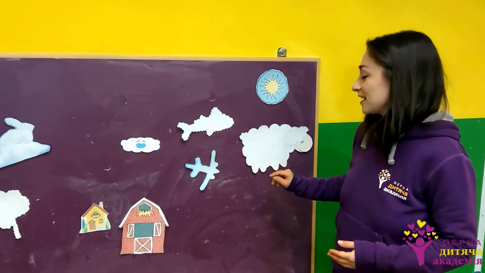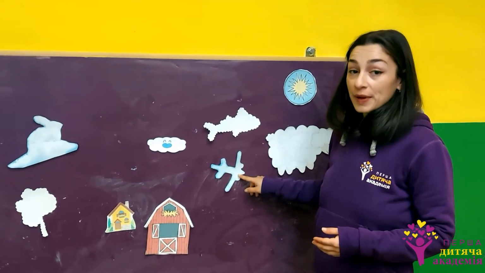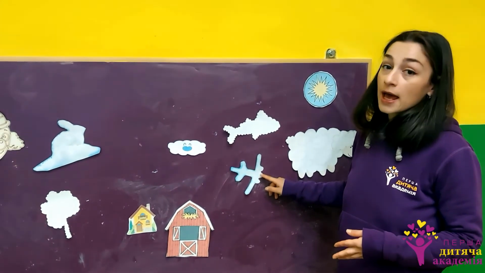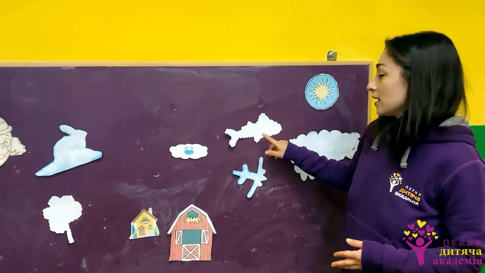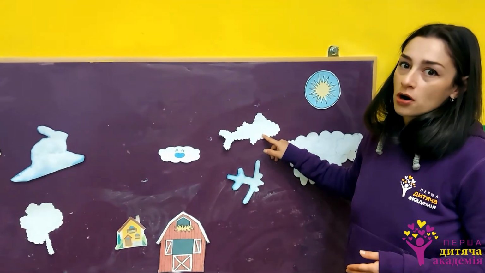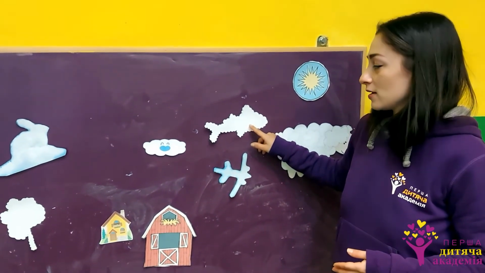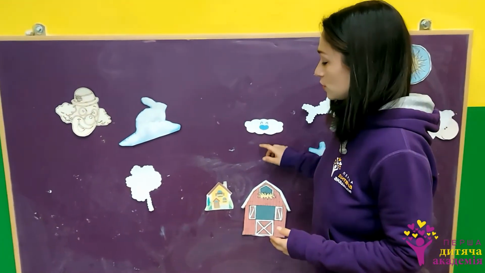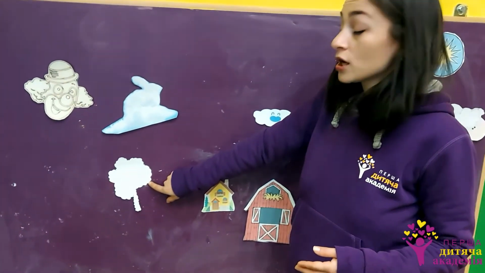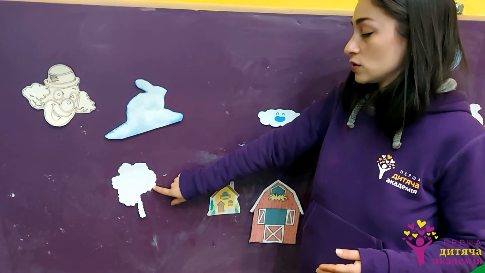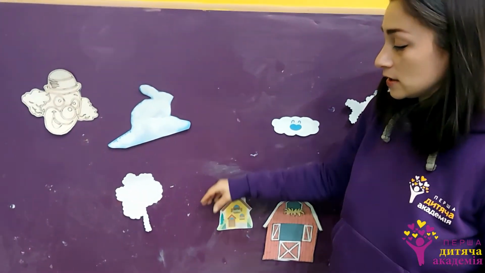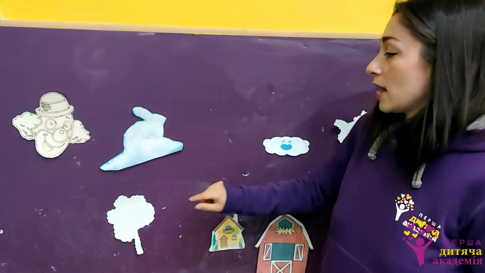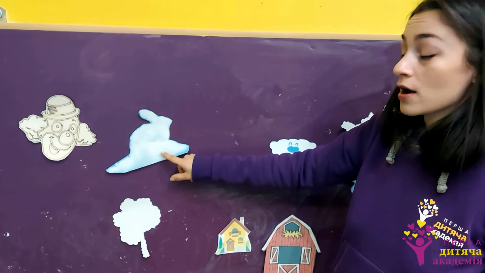Okay, then he changed into a plane. Yes, you remember this word as we learned the transfer. It's a plane. Then it changed into a shark. Shark. Okay, let's repeat it together. Shark. Then after some time, it started to change into a tree. Yes, it changed into the tree, and it also was flying and touching the tops of the trees. Let's repeat. A tree.